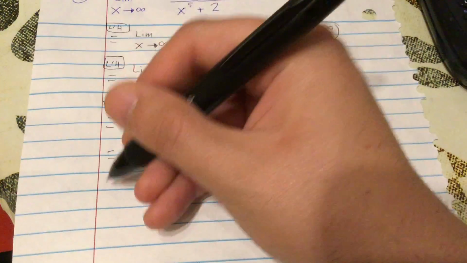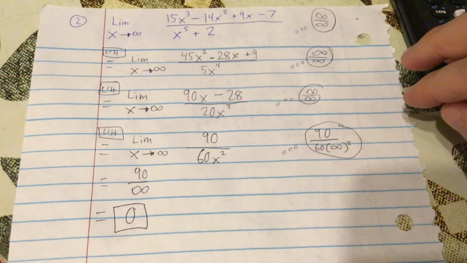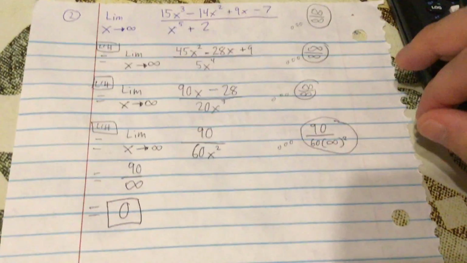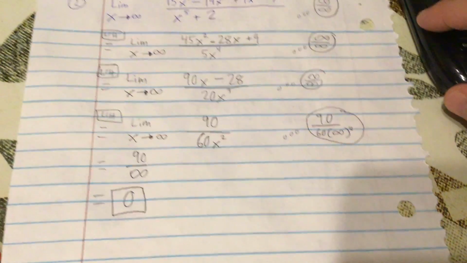So we've got 90 over infinity, which is 0. So close to 0, it's practically 0. It never actually reaches 0, but you'll get like 0.001 eventually or something like that.